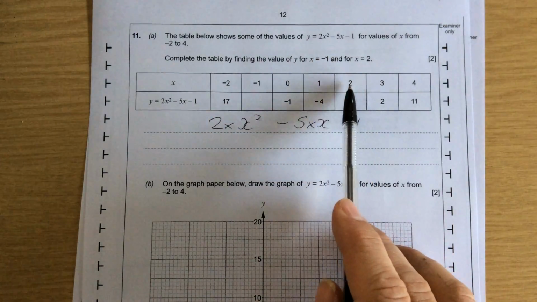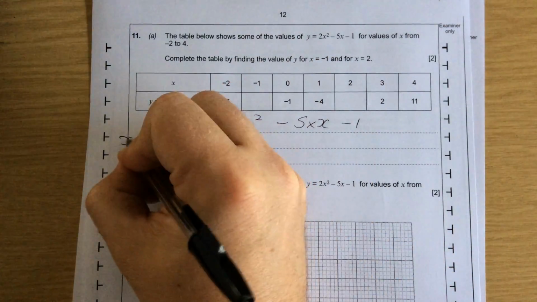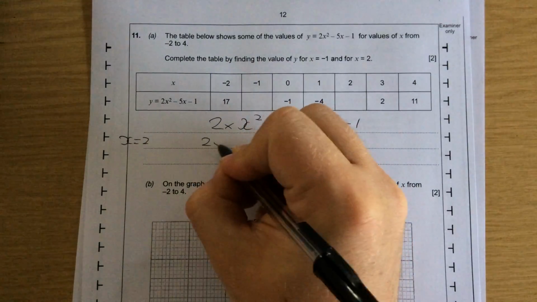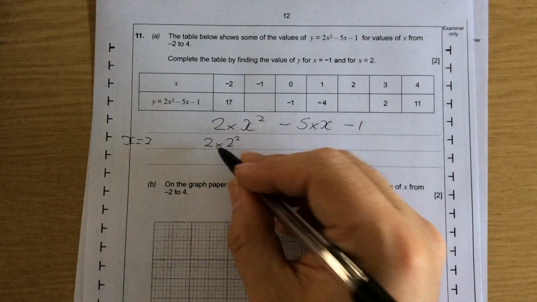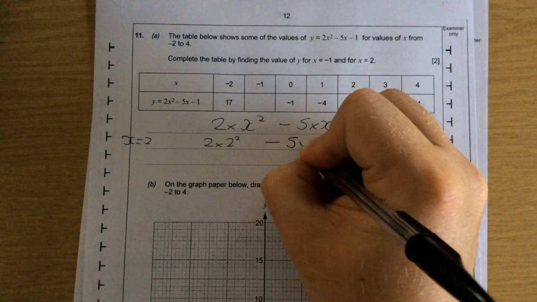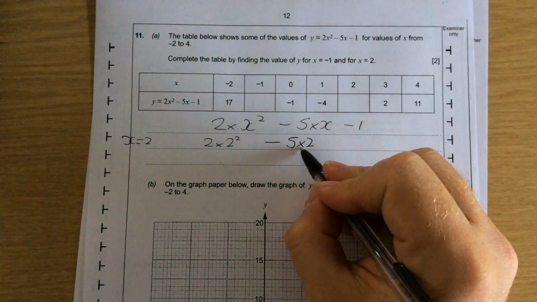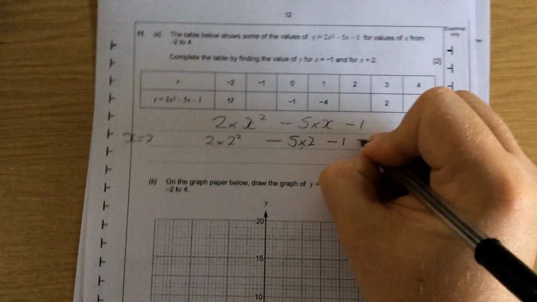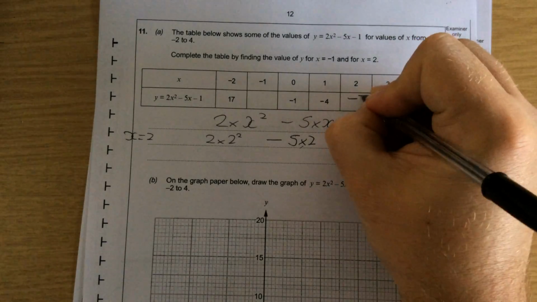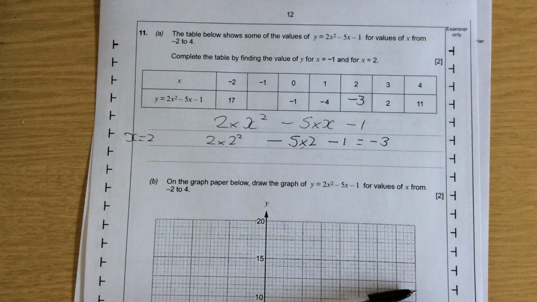I'm going to start by doing it for x equals 2. So when x equals 2, it becomes 2 times 2 squared. 2 times 2 is 4, times 2 is 8, so I got 8. Take away 5 times 2. 5 2s are 10, so 8 take away 10 is -2. Take away 1 is -3. So when x is 2, y is -3.